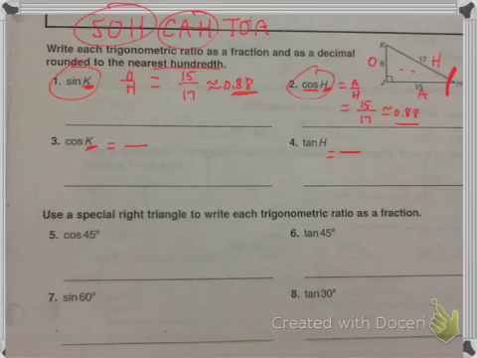Number 5 is asking us to do cosine of 45 degrees. Now, I'm just going to go ahead and draw the picture. You don't have to redraw these pictures because yours is still on your worksheet, but I can't see mine on the screen, so I just went ahead and redrew them real quick. These are the special right triangles, and I do expect you to memorize these. So let's start with number 5.